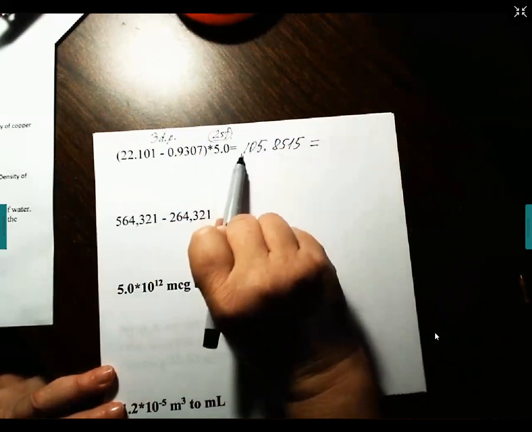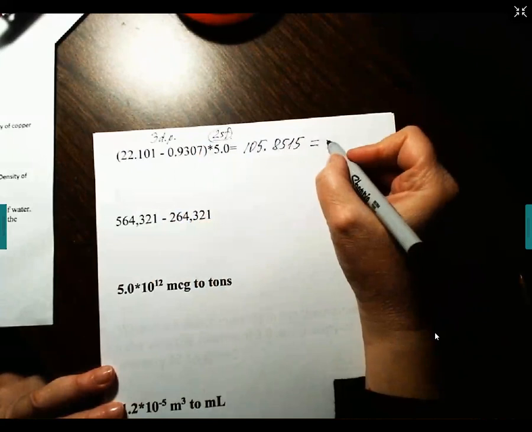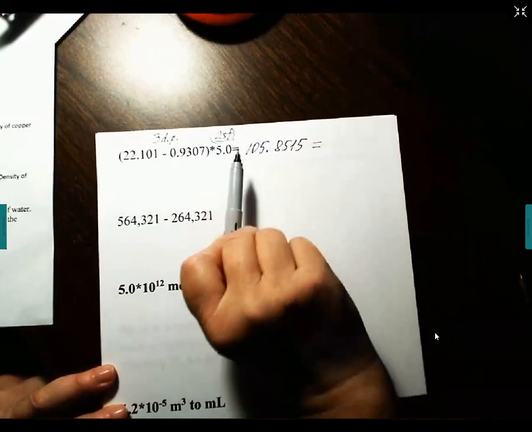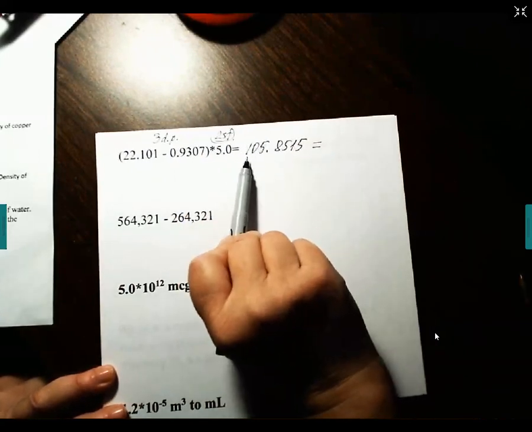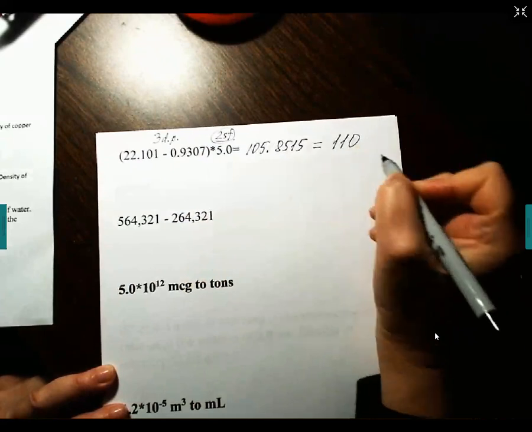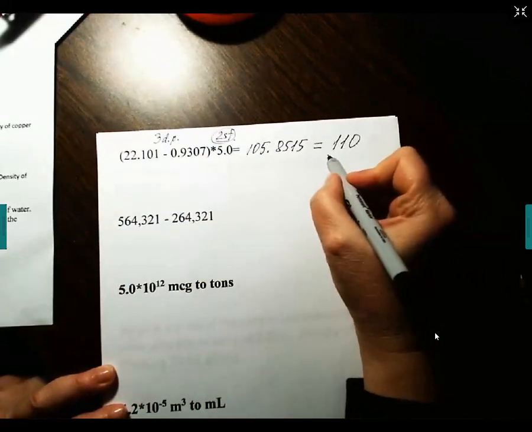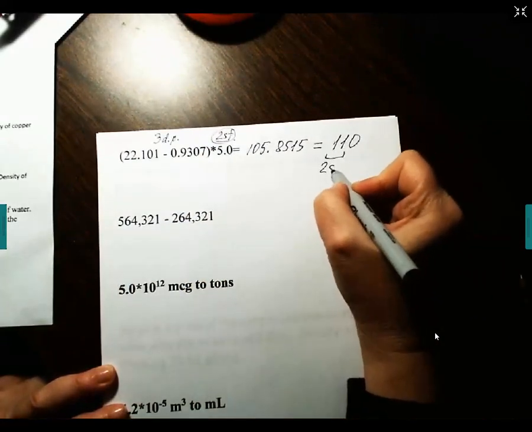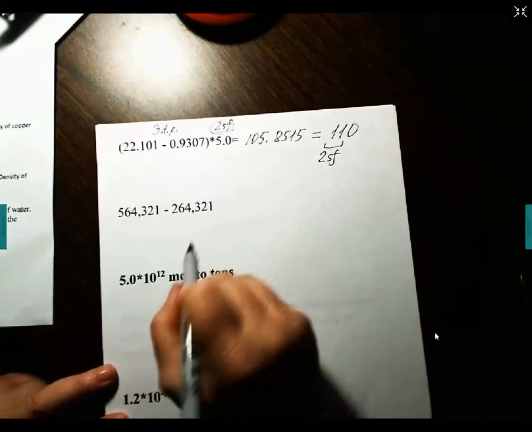If we round it to 3 significant figures, it would be 106. But we need just 2, so we have to round it to 110. This is our final answer containing 2 significant figures.